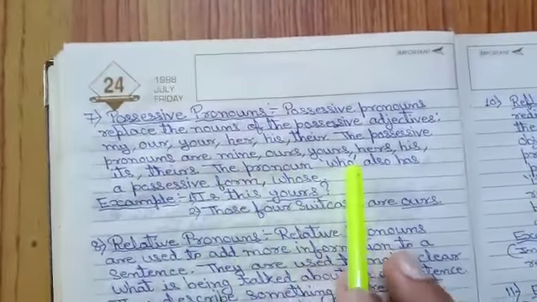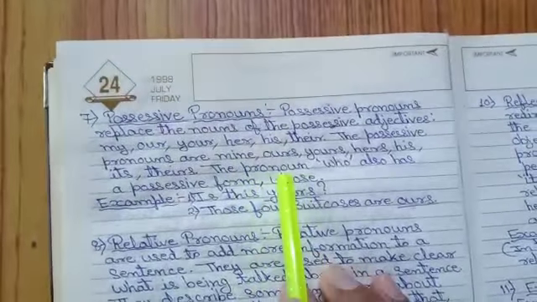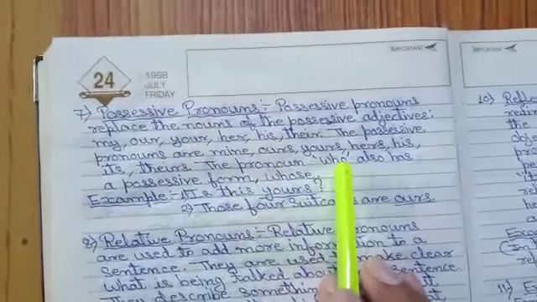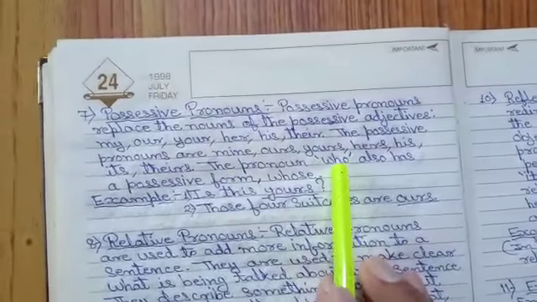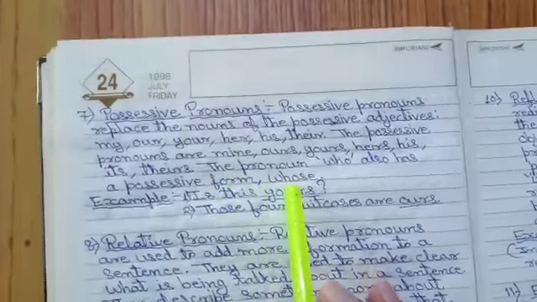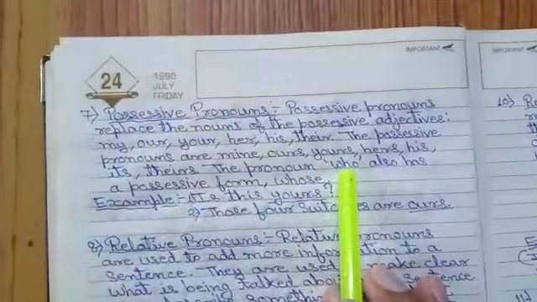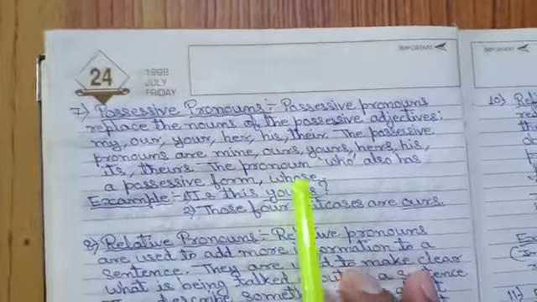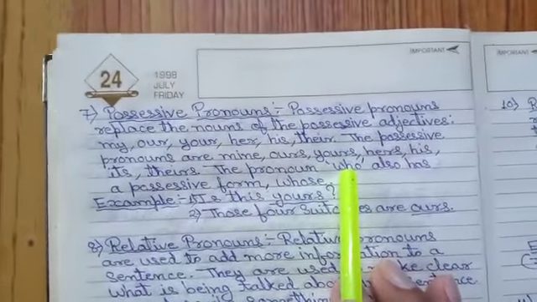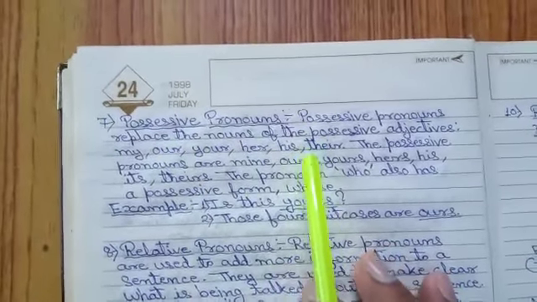The pronoun who also has a possessive form, whose, which means the pronoun who, as you know, is a pronoun. This word who also has a possessive form, whose. If you see the possessive pronoun of who, whose is the possessive pronoun of who. So I think that all of you understand the definition of possessive pronoun in an easy way.